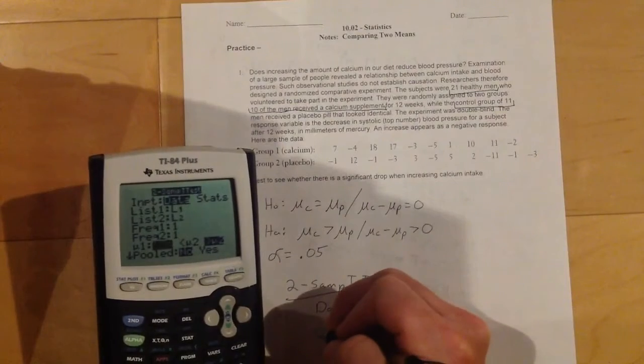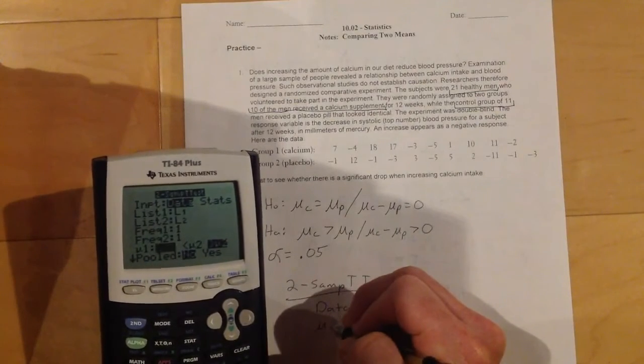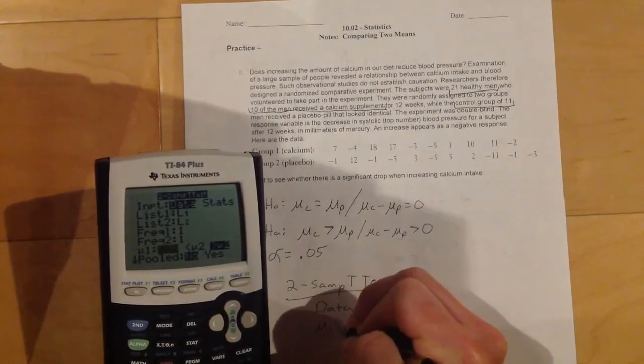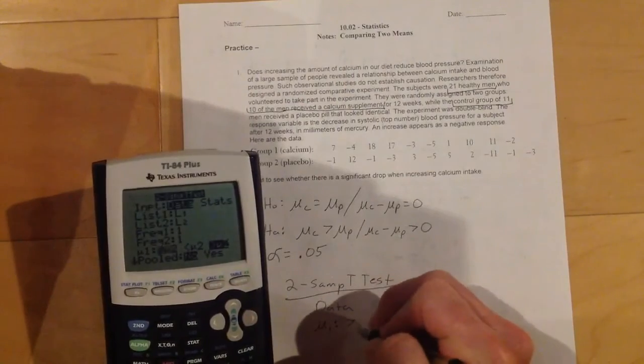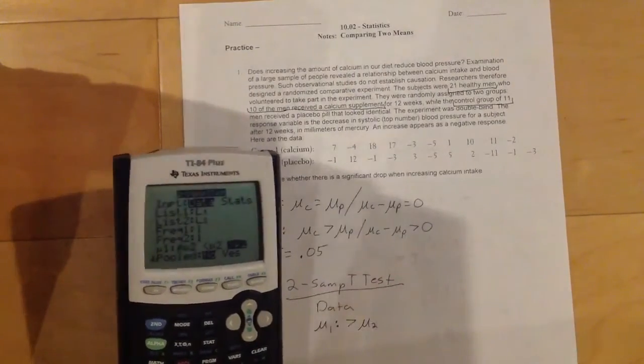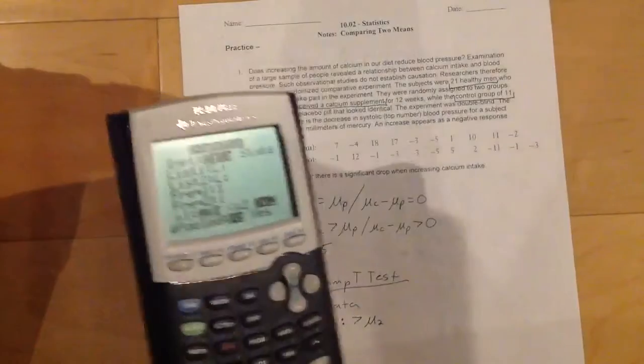Because if you pick the wrong one, that is going to mess up your answer, so it's good to let me know which one you picked, so that if you're getting the wrong answer, I've got an idea of what went wrong.